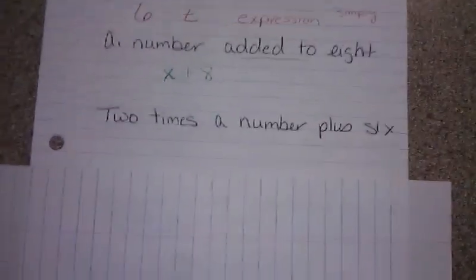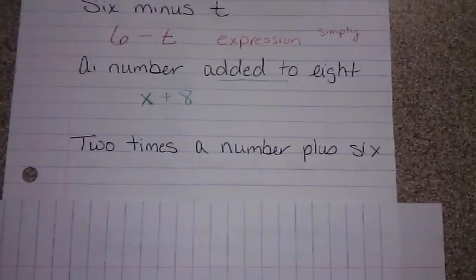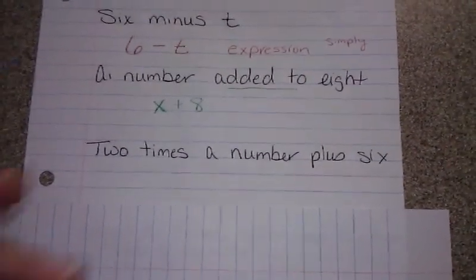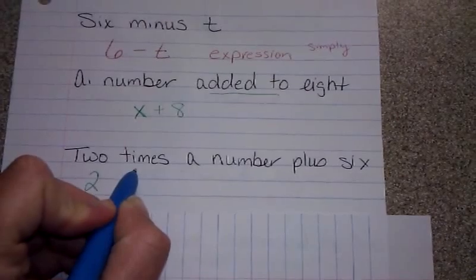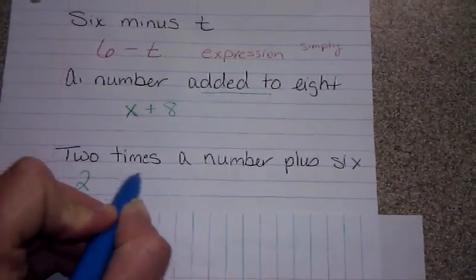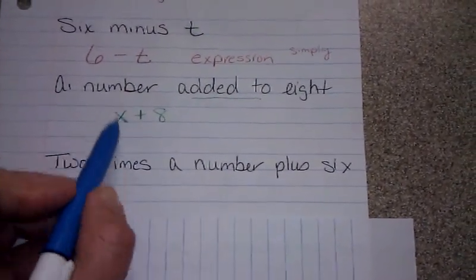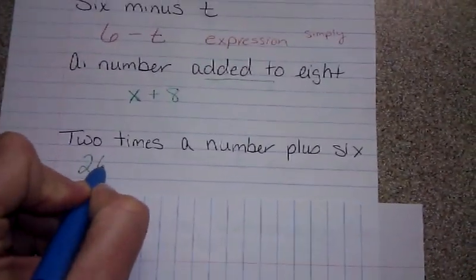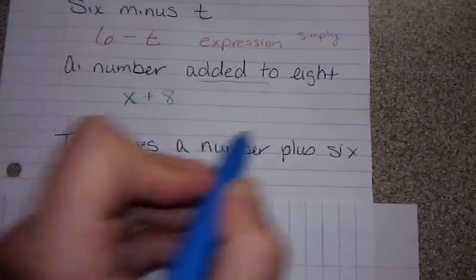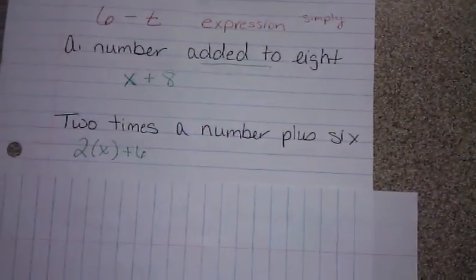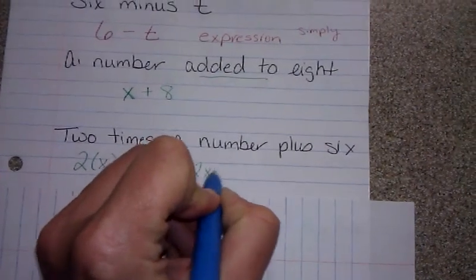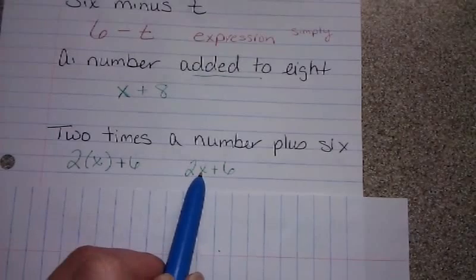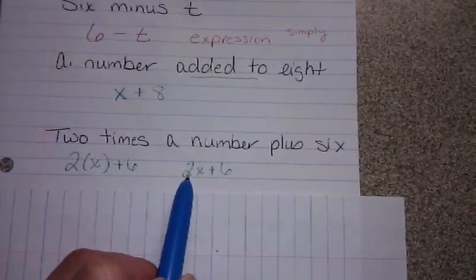The next one, pause the video and come back and see how you did. 2 times a number plus 6. So I've got 2 times. Now, some people will try and write x for times. You can no longer do that. X is a variable, remember? So 2 times a number. So I'm going to write 2, and you can use parentheses, and I'll use x for my number, plus 6. You could write this 2x plus 6. This is normally how you'll see it, because when this coefficient and this variable are together and they're right next to each other, that means multiply.